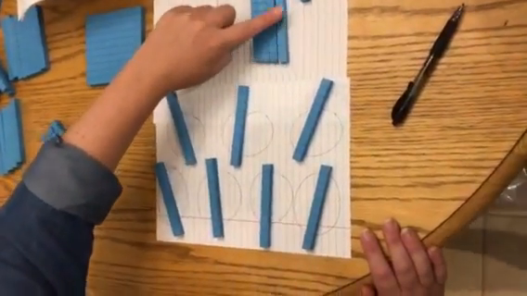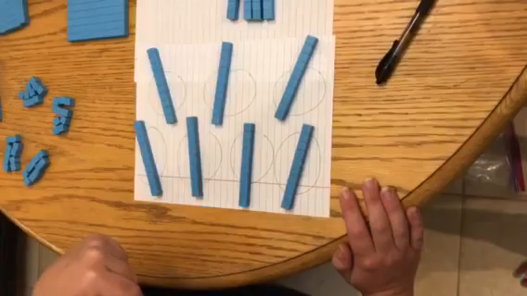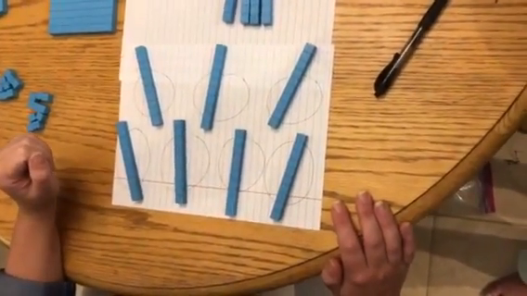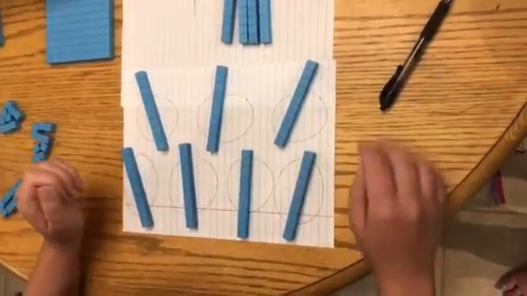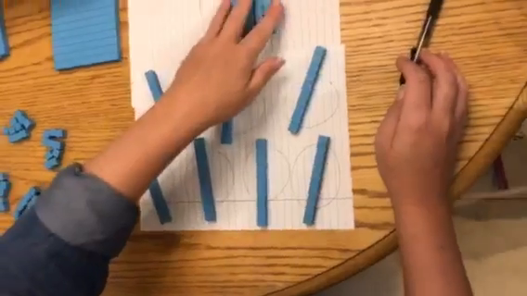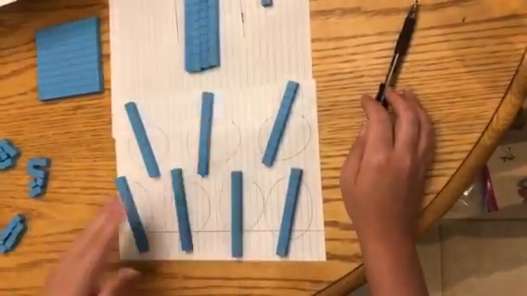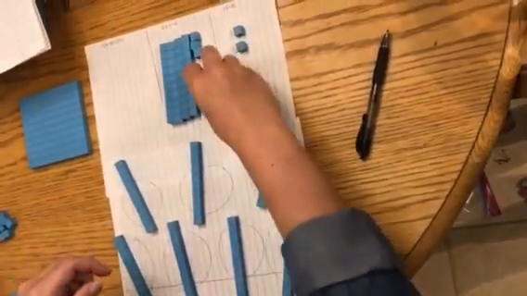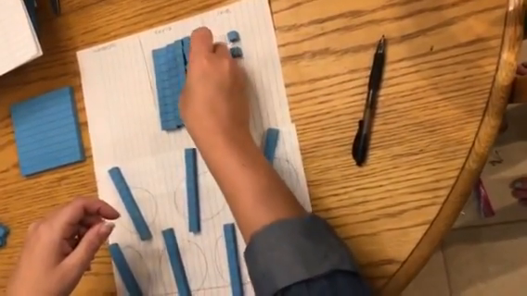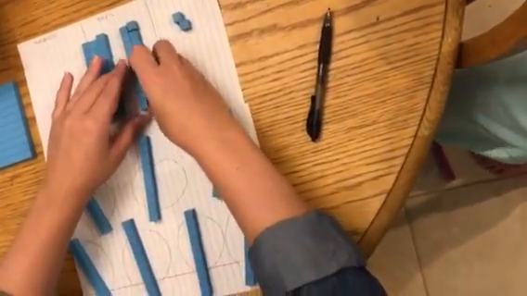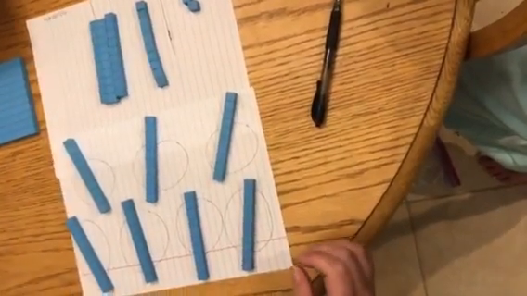Now I only have 4 tens left. That's not enough to share. So what should I do? Turn to your neighbor. Tell them what you think I should do. So if you said I should do some more trading, you were right. So I have 10 tens. Let's just double check that they line up right. I'm going to trade 1 rod for 10 units. 1 rod for 10 units. So I traded that one.